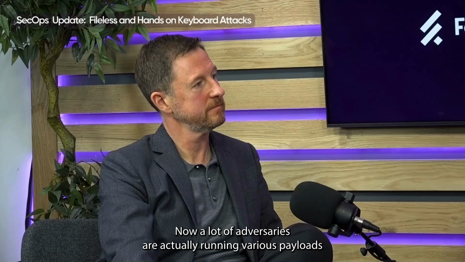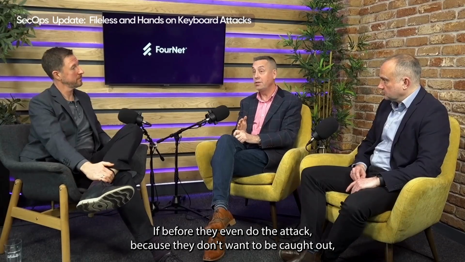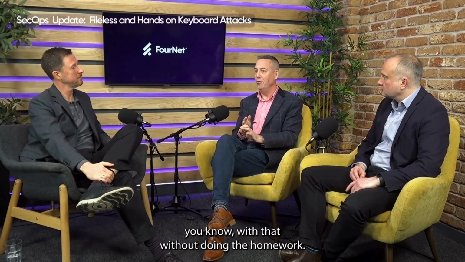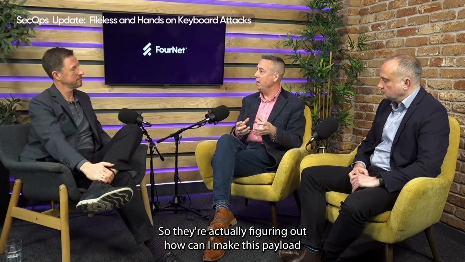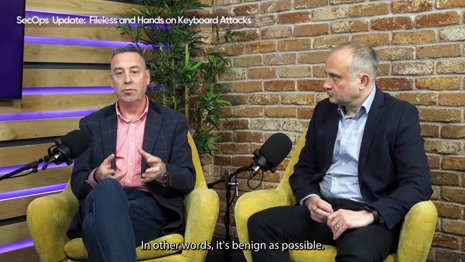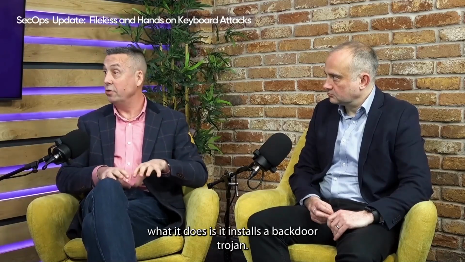Now, a lot of adversaries are actually running those payloads through the antivirus engines before they even do the attack, because they don't want to be caught out without doing the homework. So they're actually figuring out, how can I make this payload as non-malicious as possible? In other words, as benign as possible. So when you click on the link, essentially what it does is it installs a backdoor Trojan.